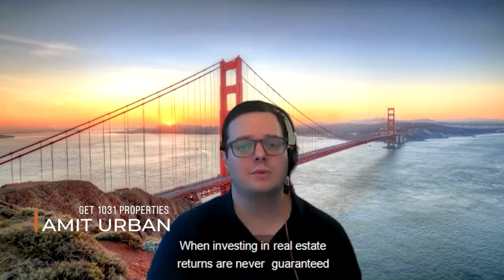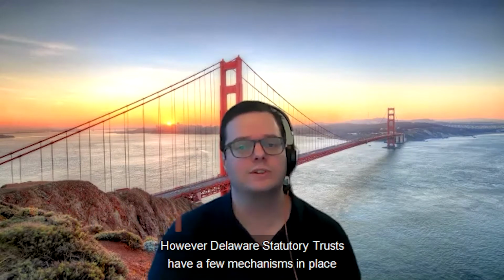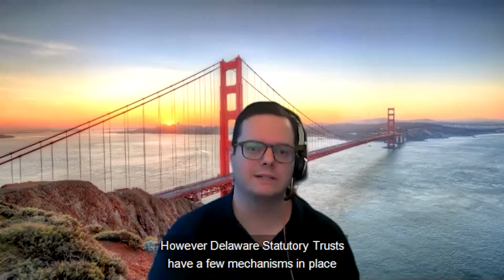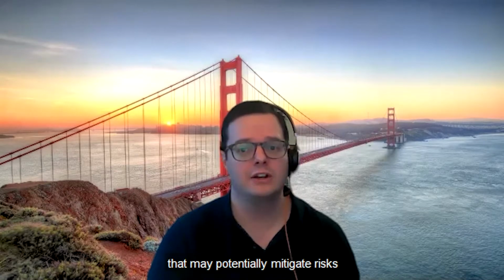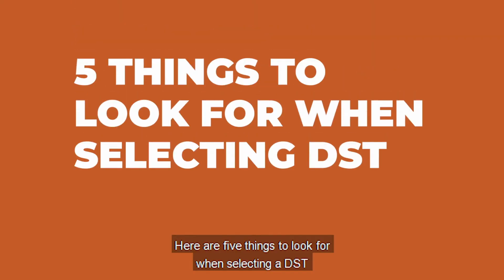When investing in real estate, returns are never guaranteed. However, Delaware Statutory Trusts have a few mechanisms in place that may potentially mitigate risks. Here are 5 things to look for when selecting a DST.